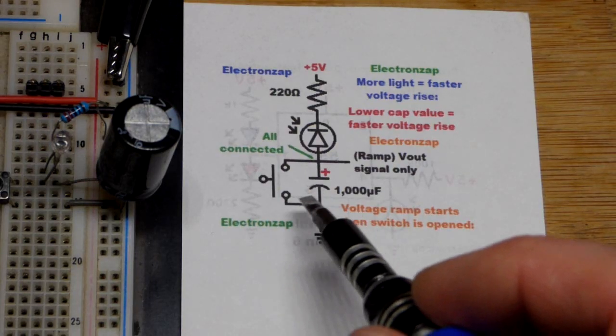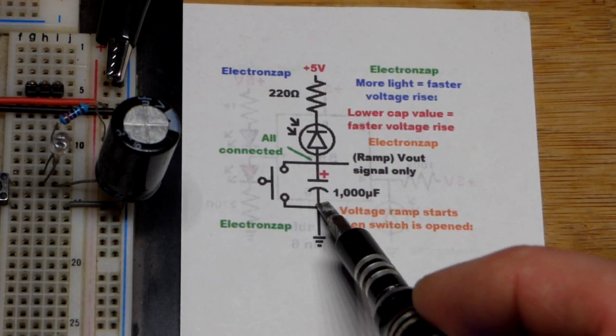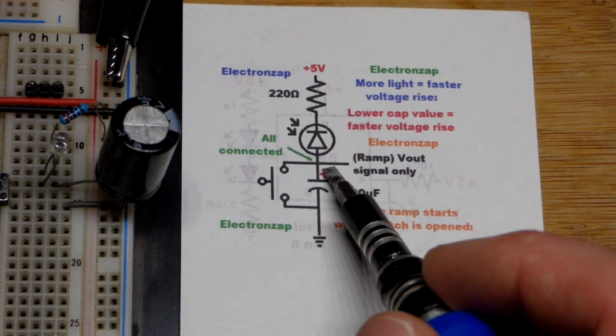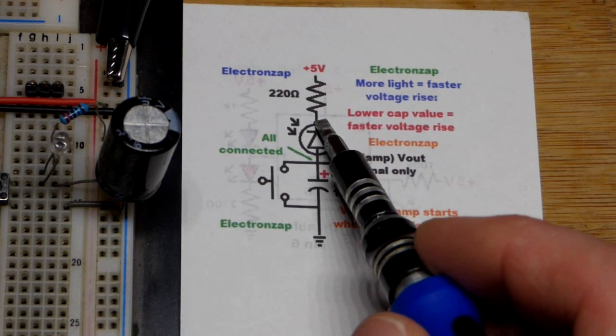So now here's the schematic diagram I drew for the circuit that we just measured. Those are all connected right there. I know a lot of people like dots. But in any case, we got a capacitor. I used a 1000 microfarad capacitor in series with the photodiode.